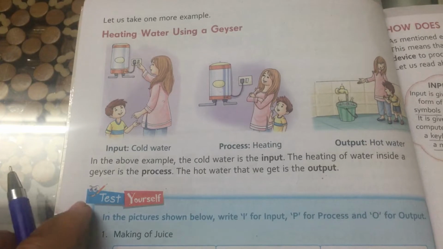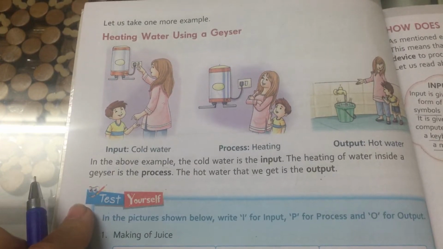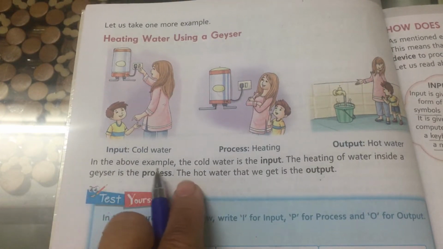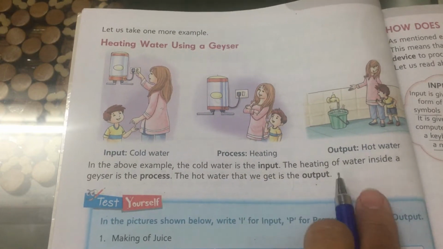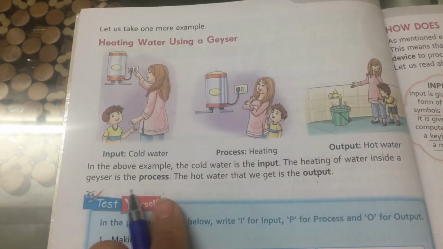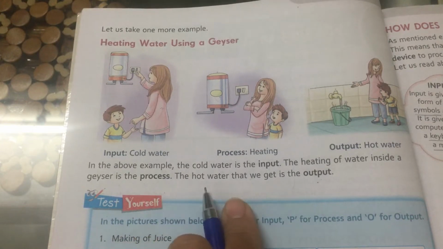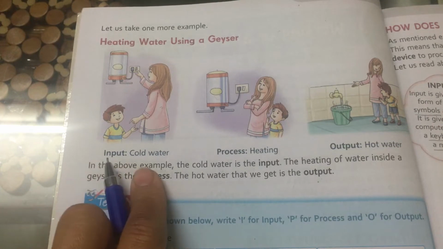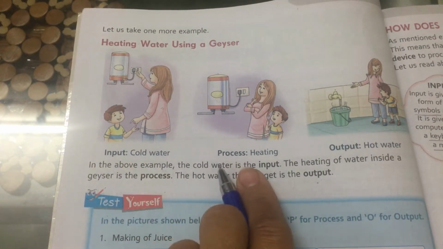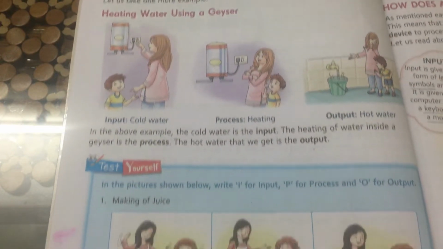One more example is heating water using a geyser. In the above example, the cold water is the input, the heating of water inside a geyser is the process, and the hot water that we get is the output. So the input is the cold water, process is heating, and output is hot water.